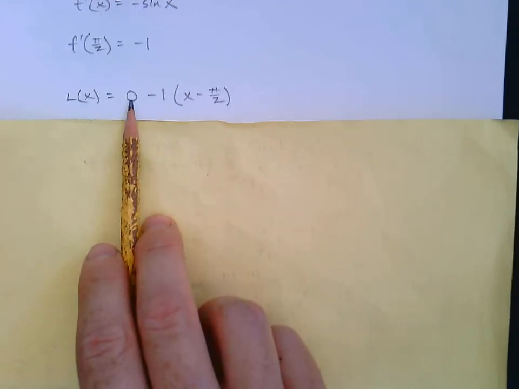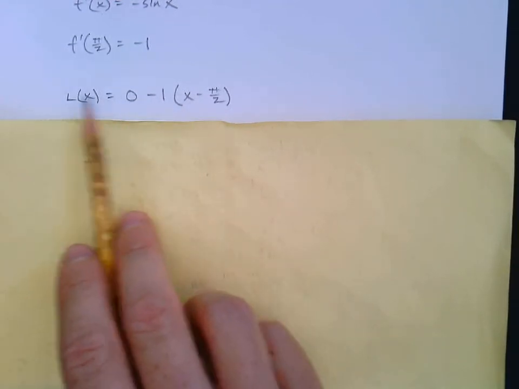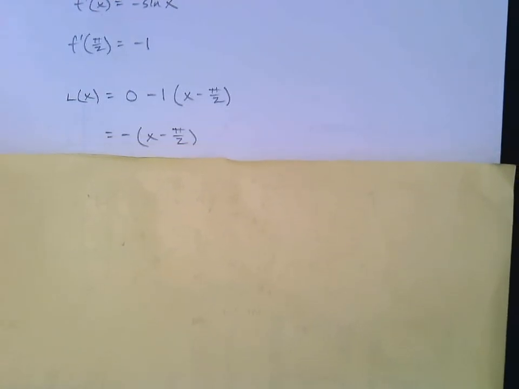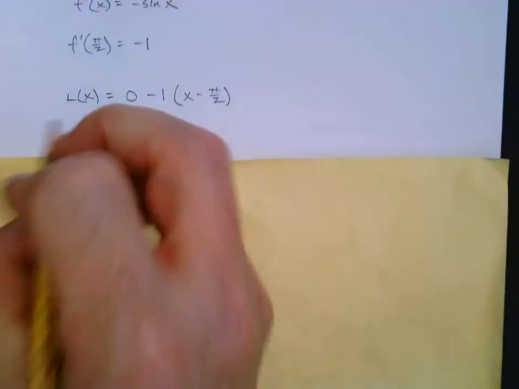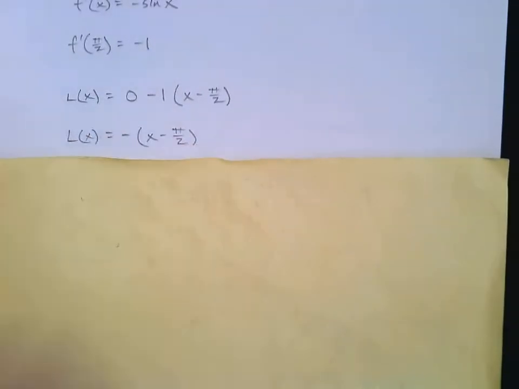Because we have the 0 in this case and also the negative 1, I'm going to clean this up just a little bit. Maybe we just call it L of x equals negative parentheses x minus pi over 2. It looks a little bit nicer. Okay, and remember that all that is the equation of the tangent line at that point. We're almost there.